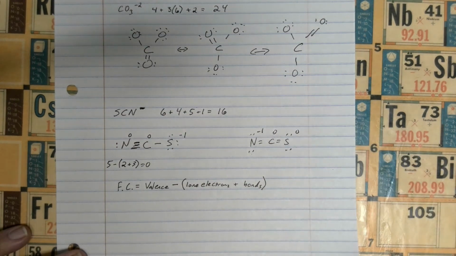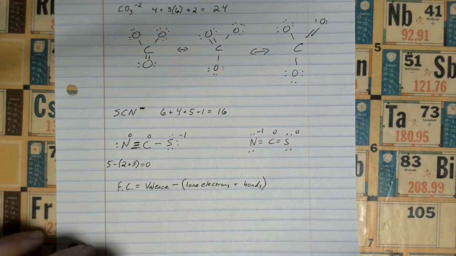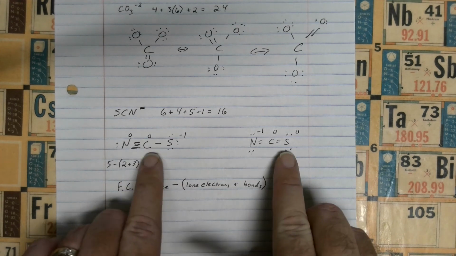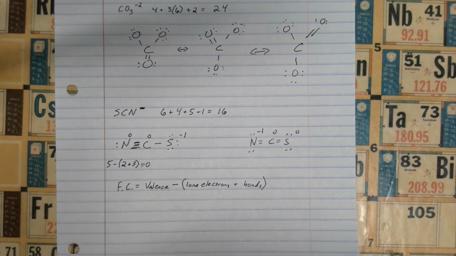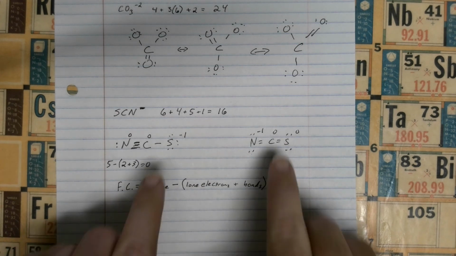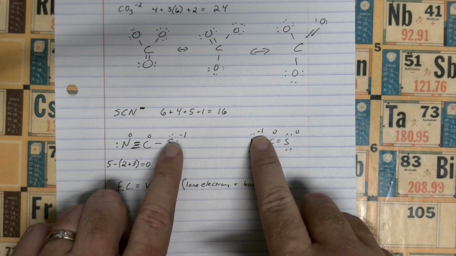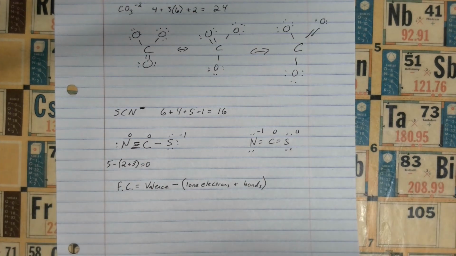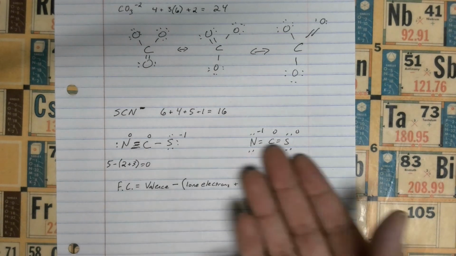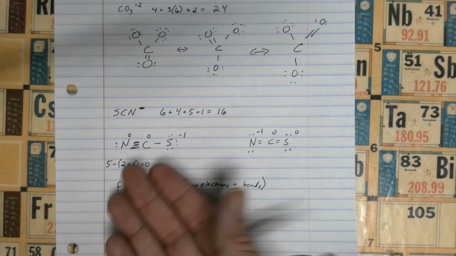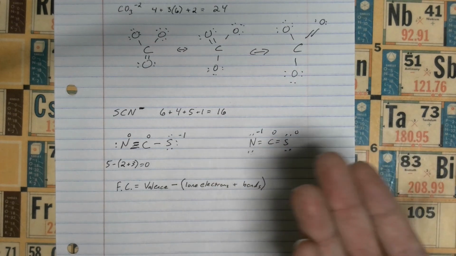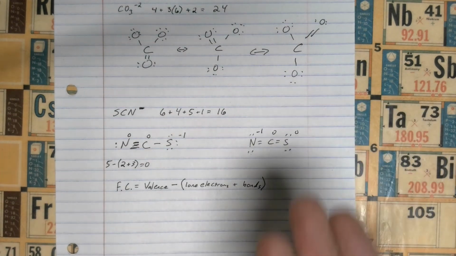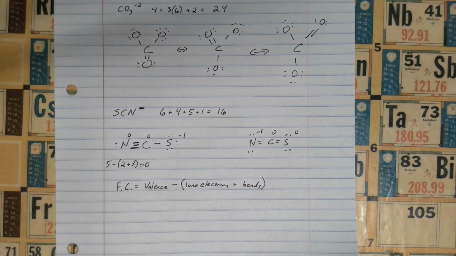Okay? In this case, when we analyze this, we want to look for the formal charges that are closest to 0. Okay? Since we have 2 that are 0 and 1 that's -1, these two structures would be identical as far as the most stable. So I wouldn't be able to choose one over the other here. You might want to look at electronegativity maybe, but for the most part, either of these would be correct structures or the most stable structure for each one.